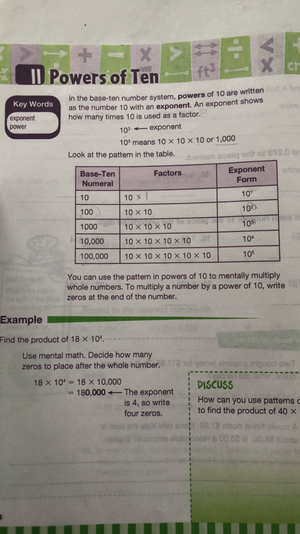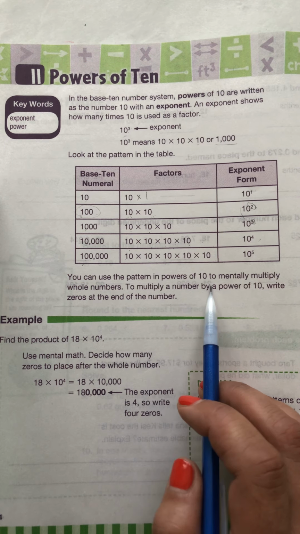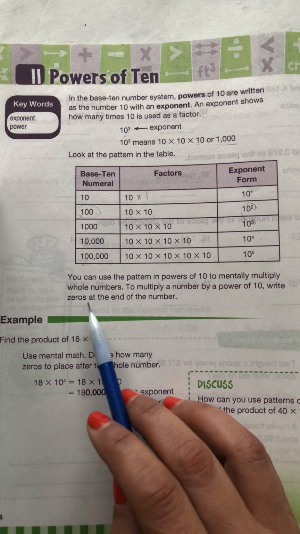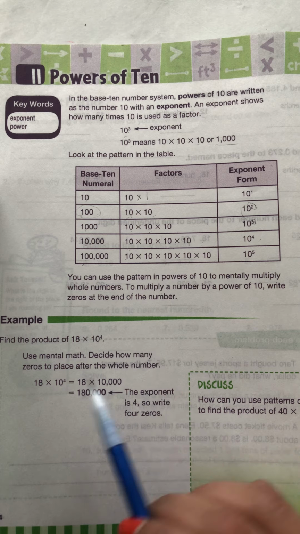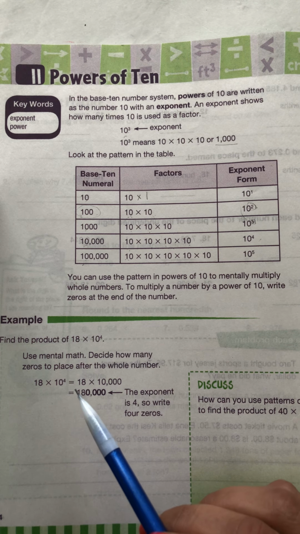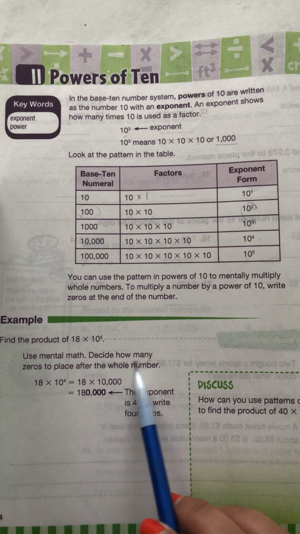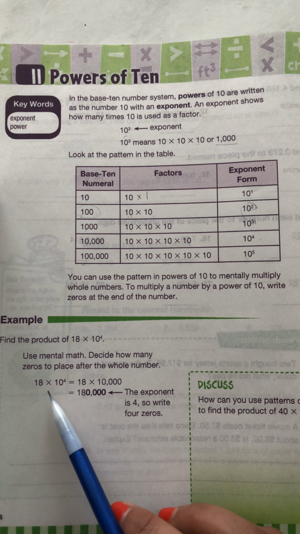So the write-up down here says you can use the pattern in powers of 10 to mentally multiply whole numbers. To multiply a number by a power of 10, write zeros at the end of that number. We can also use powers of 10 when we write scientific notation. That just means we're writing a smaller version of the number by simplifying it using the powers of 10. So we can use our powers of 10 to multiply by whole numbers. We're going to use mental math to decide how many zeros to place after the whole number.